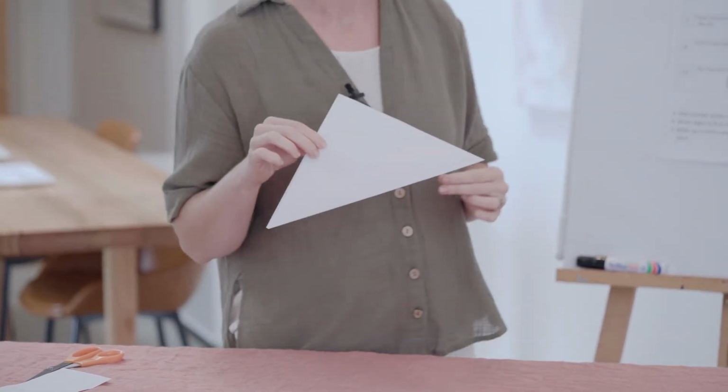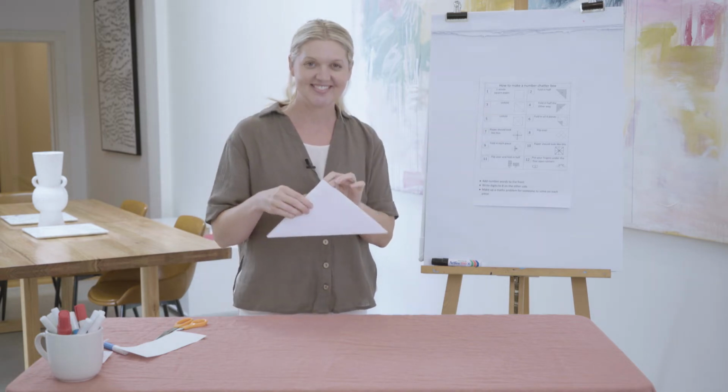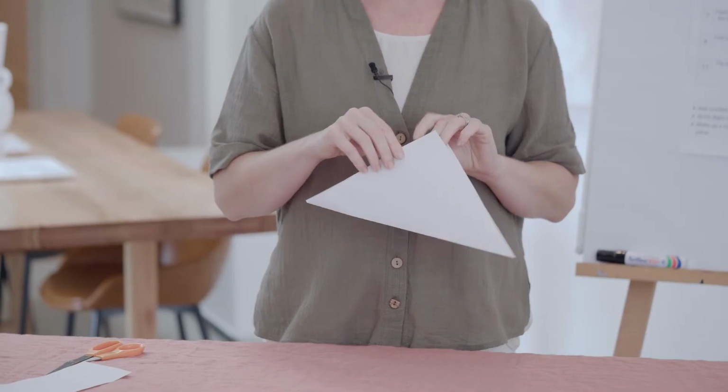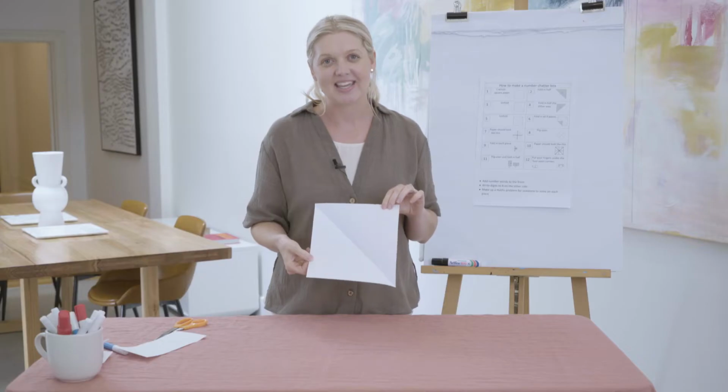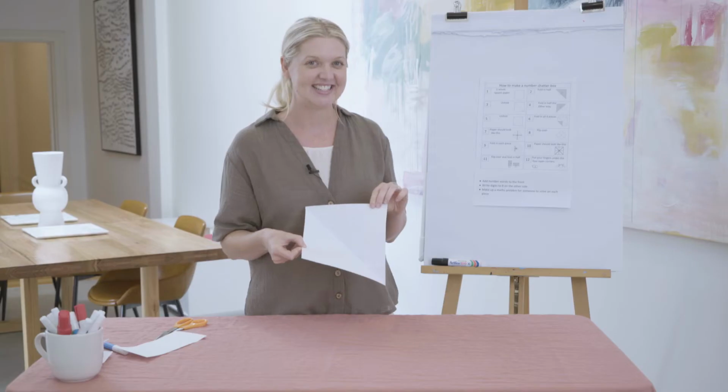Let's look at step 3. Unfold. We can see our two halves. Unfold, and we can see we have our two halves. Let's check the next step.